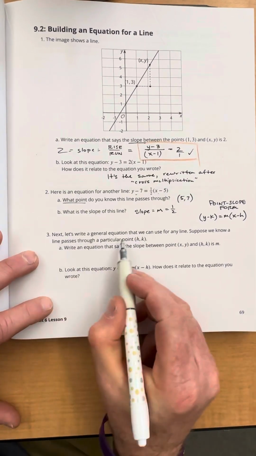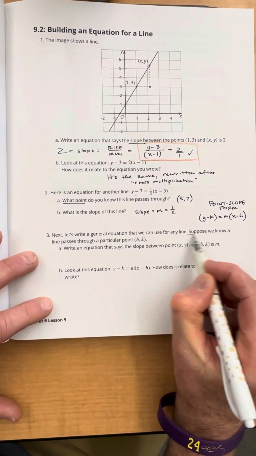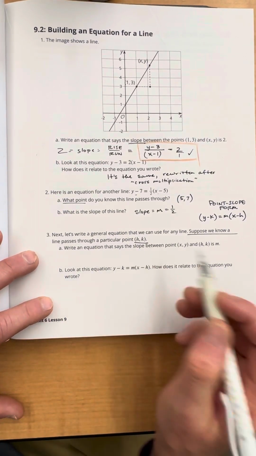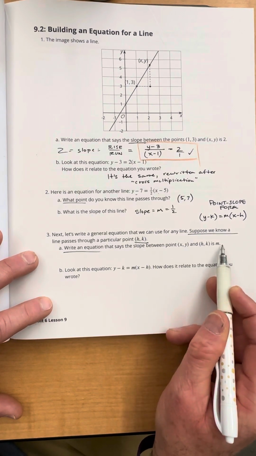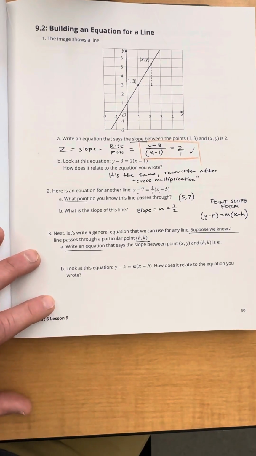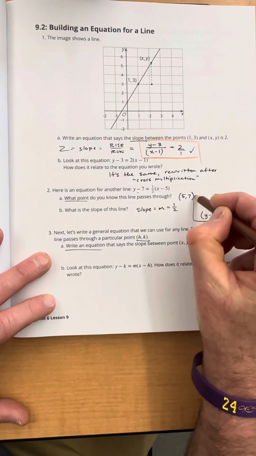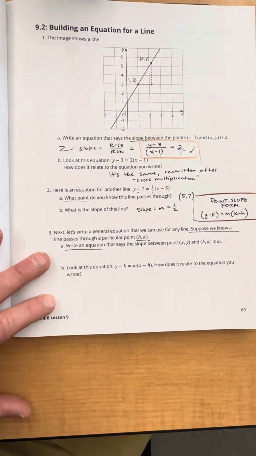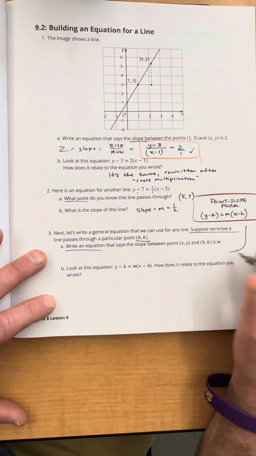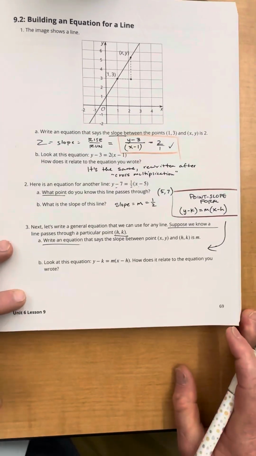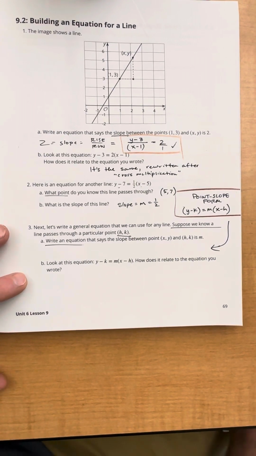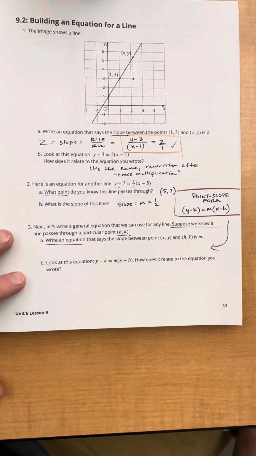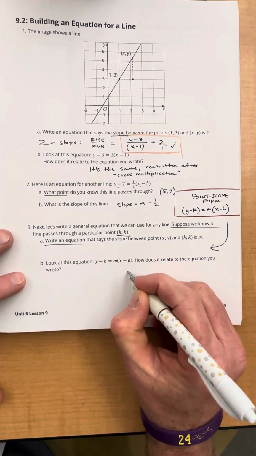All right, next, let's write a general equation that we can use for any line. Suppose we know a line passes through a point h, k. Write an equation that says the slope between x, y and h, k is m. That's just right here. This. So point slope form. Okay. B, look at this equation. y minus k equals m times x minus h. How does it relate to the equation you wrote? It's the same. All right, there's 9.2.